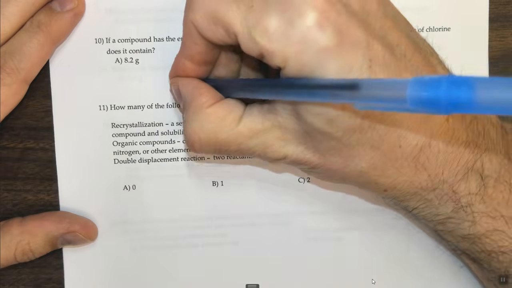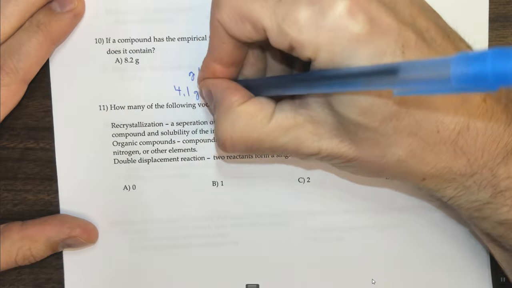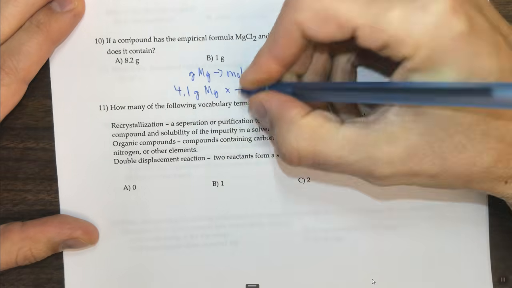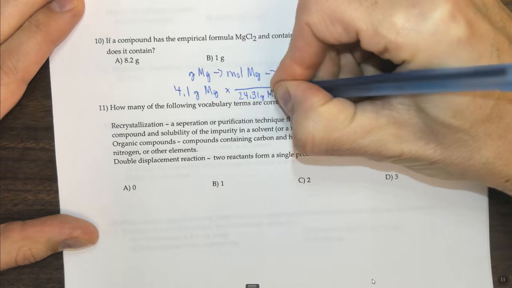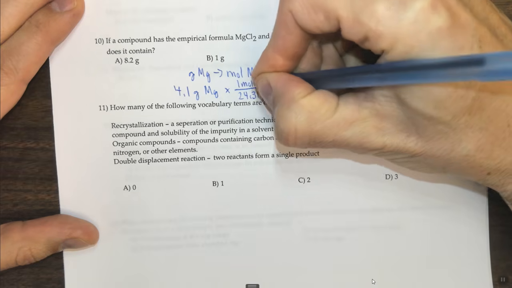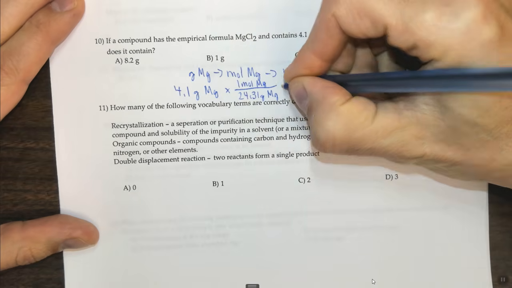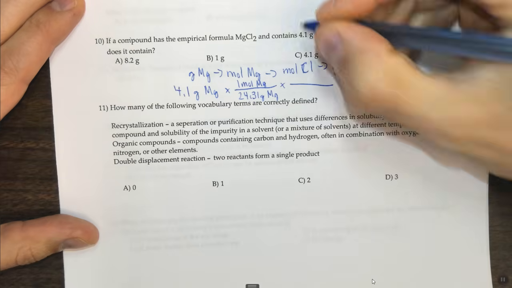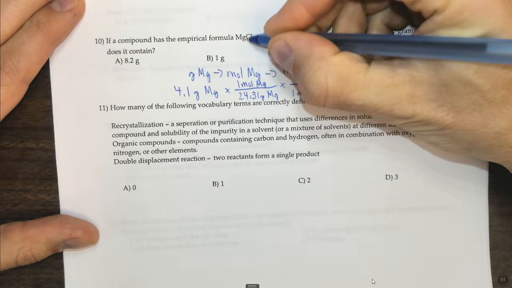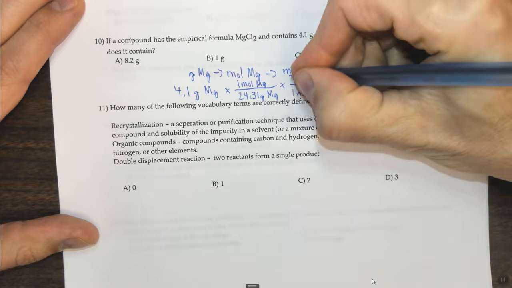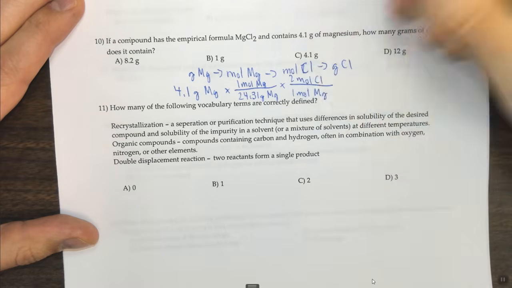So starting with 4.1 grams of magnesium times, well, 24.31 grams of magnesium is equal to 1 mole of magnesium from the periodic table, times, for every 1 mole of magnesium, because it's 1 in the empirical formula, there are 2 moles of chlorine, because it's 2 in the empirical formula.